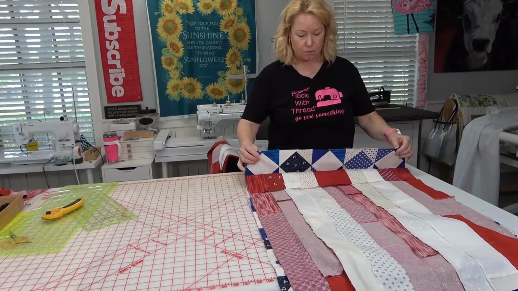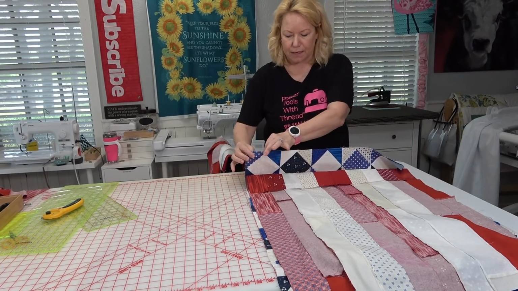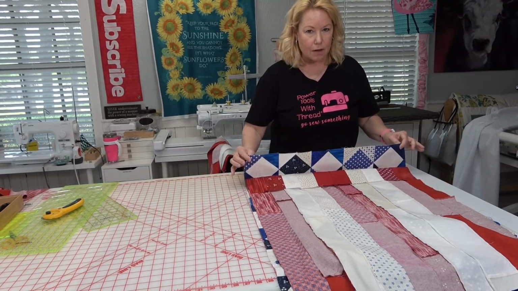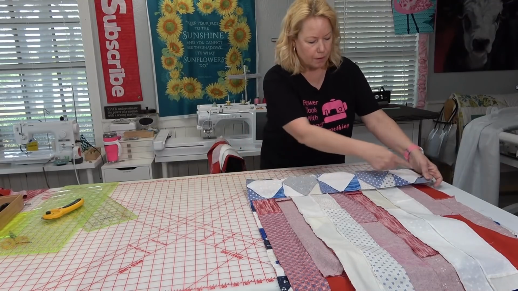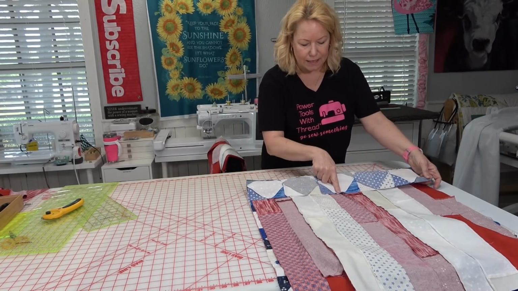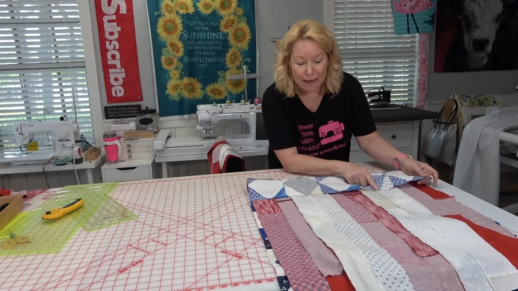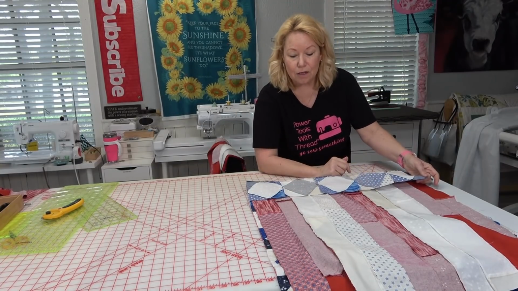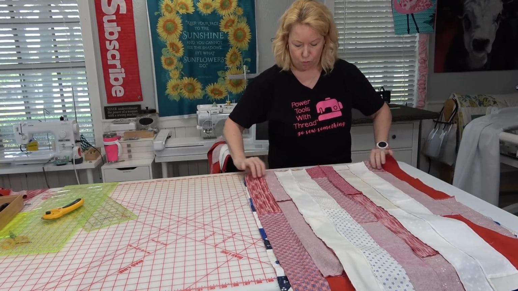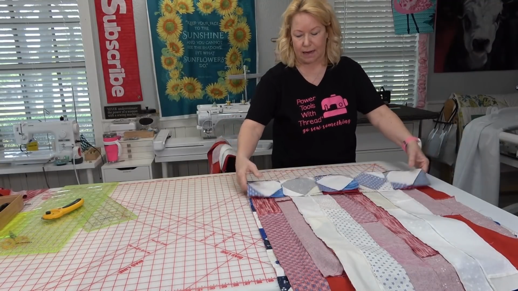on this. Regardless of the way you're doing it, you've got to match up those points. I will be sewing it from this side so I have to mark my landing strips and hit all of those. So I'm going to go and pin this right now.